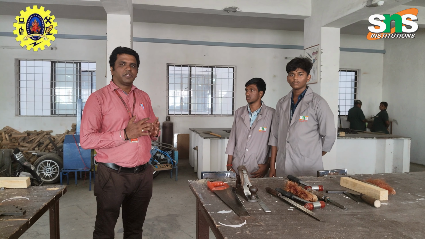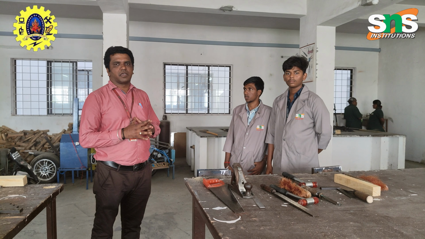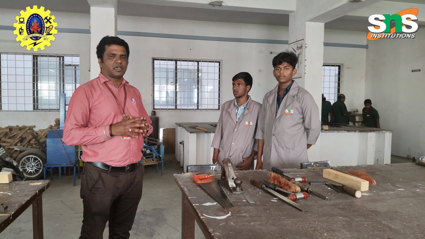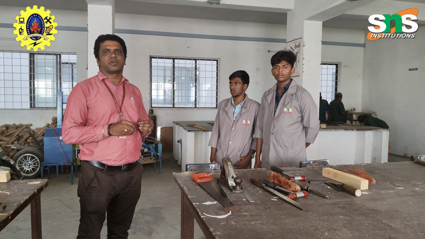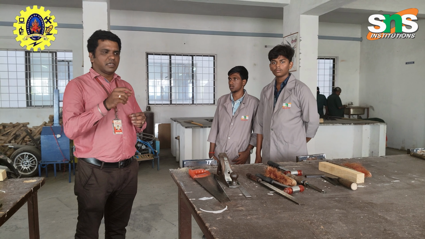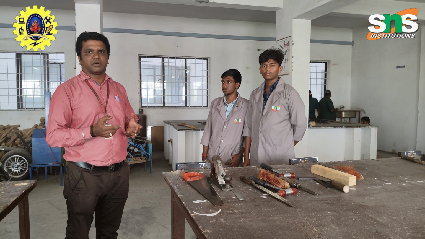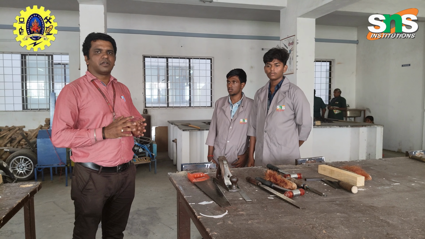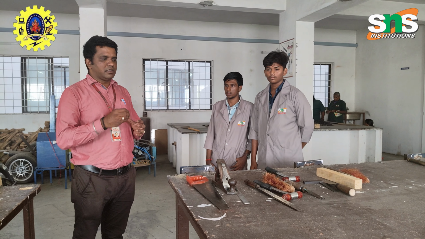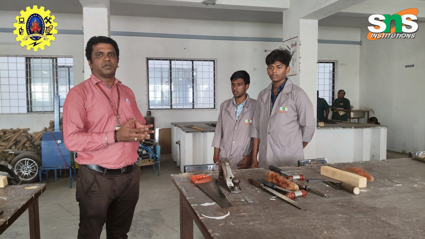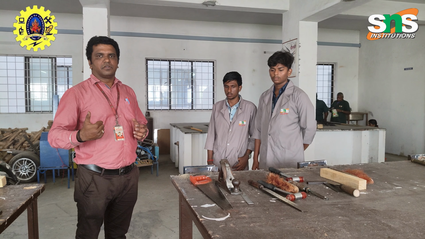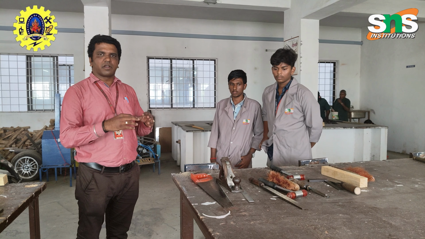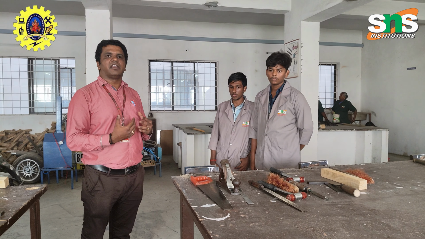So today we are going to see about the carpentry process. The carpentry process is one of the very important processes in mechanical engineering, particularly in the workshop practices laboratory. Previously this lab was known as the engineering practices laboratory. In this laboratory, carpentry is one of the very important experiments, because this process will be useful for our day-to-day life. That's why it is called a life skill experiment. Overall, this particular lab is also considered the life skill laboratory.